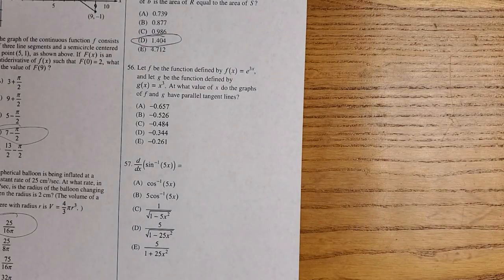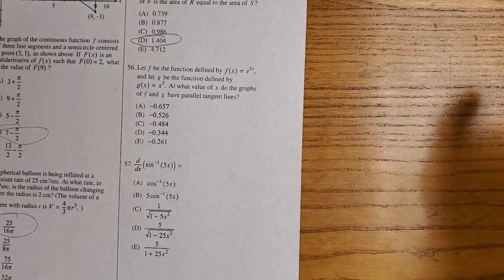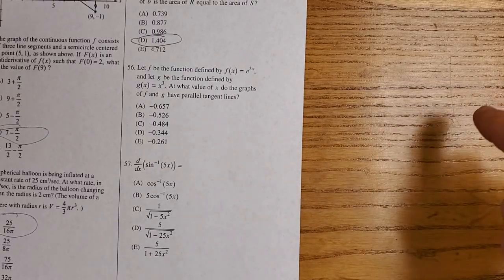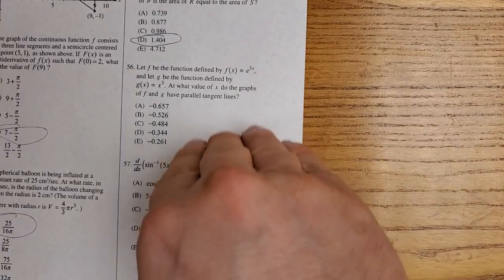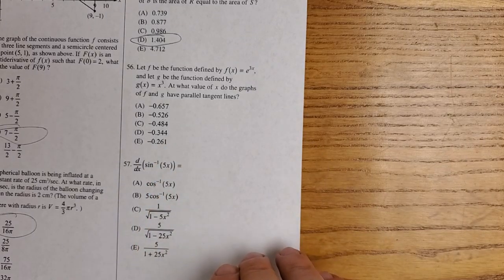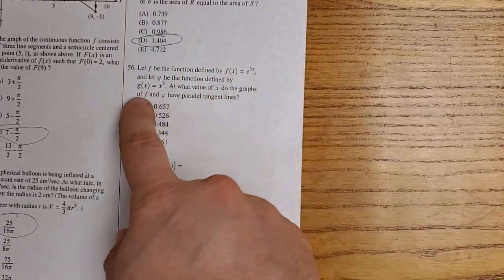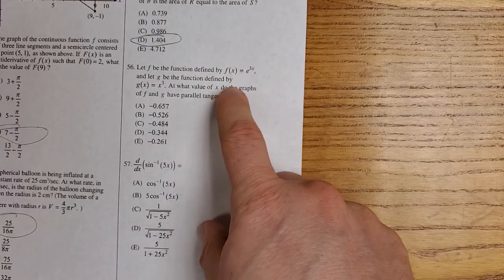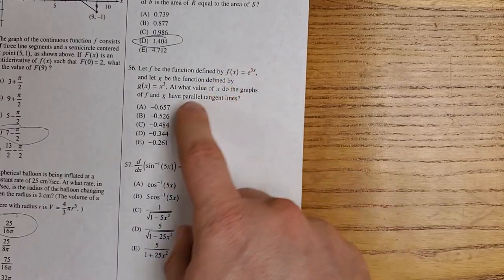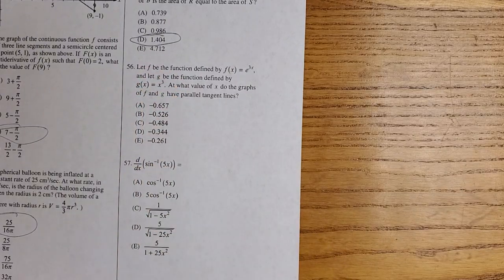What do we mean by tangent lines? We mean a line that matches the slope at that point. And what do we mean by parallel? We mean that the slopes are going to match. So basically, at what value of x do these both have the same slope, or at what value of x does the first derivative of this and the first derivative of that equal each other?